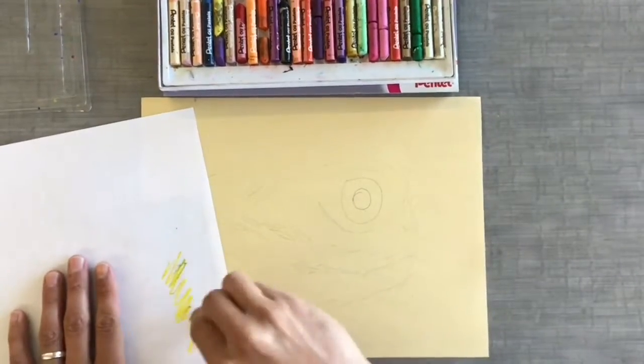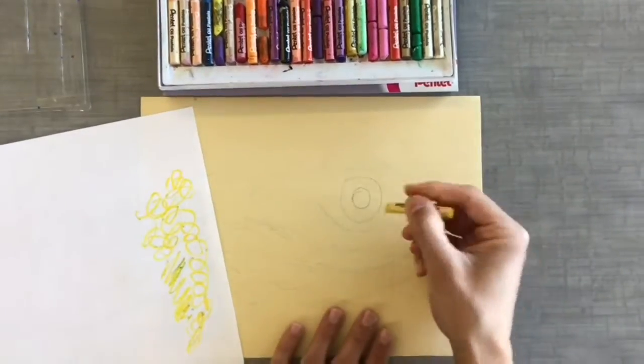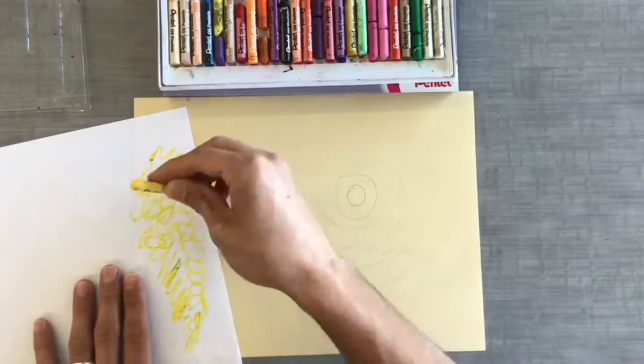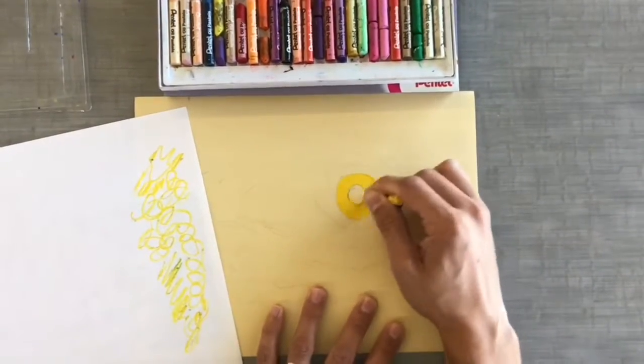You can see here that I'm cleaning off my oil pastels on the scrap piece of paper. Sometimes the oil pastels get dirty and we're just going to rub them off onto another sheet of paper just like this.